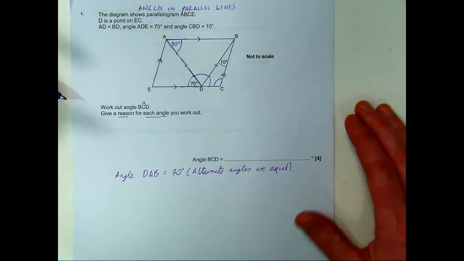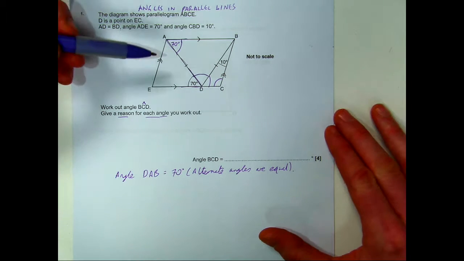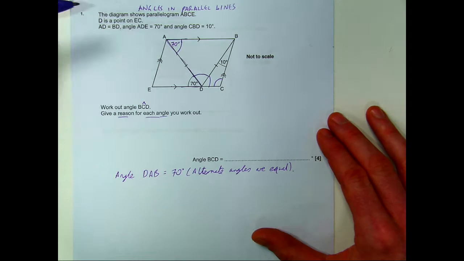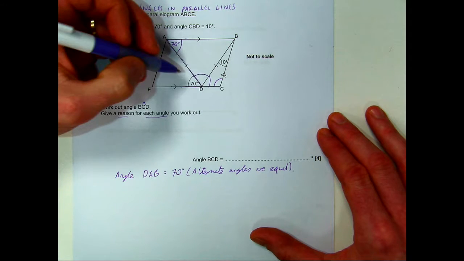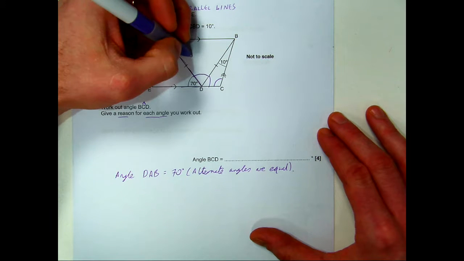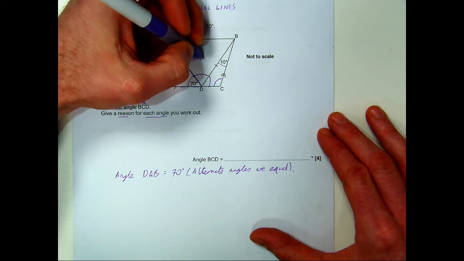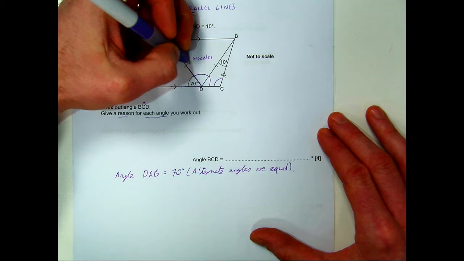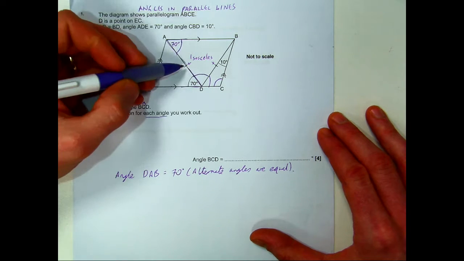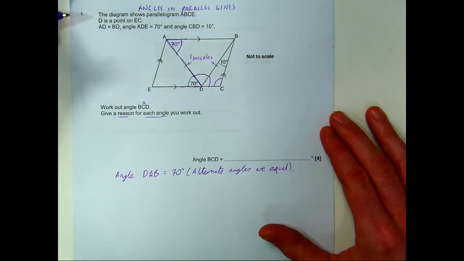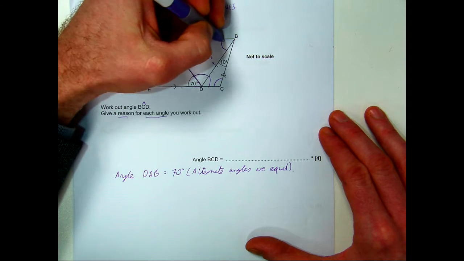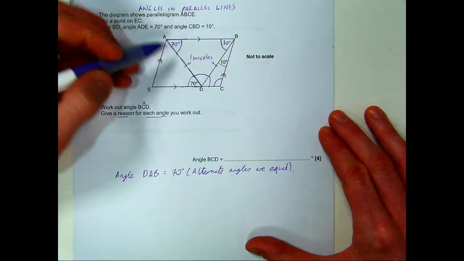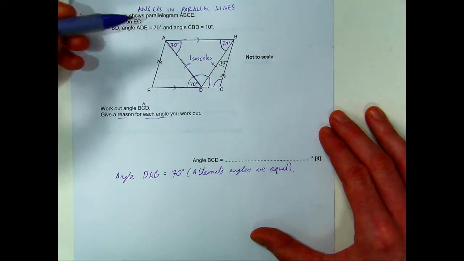Now, looking at this, I'm also told that AD and BD are equal. That shows lines, so this must be an isosceles triangle, because I've been told that those 2 sides are the same. If this is isosceles, then this angle must equal 70 as well, because the base angles in an isosceles triangle are equal.